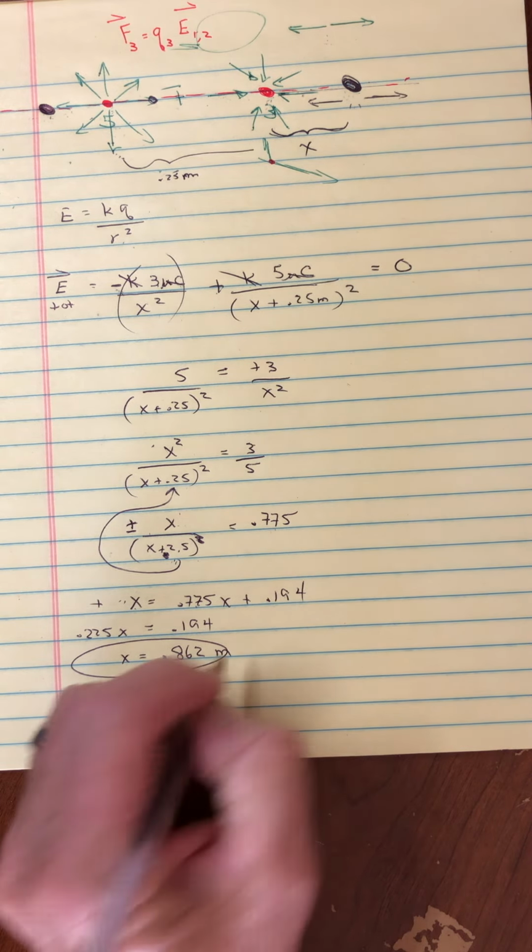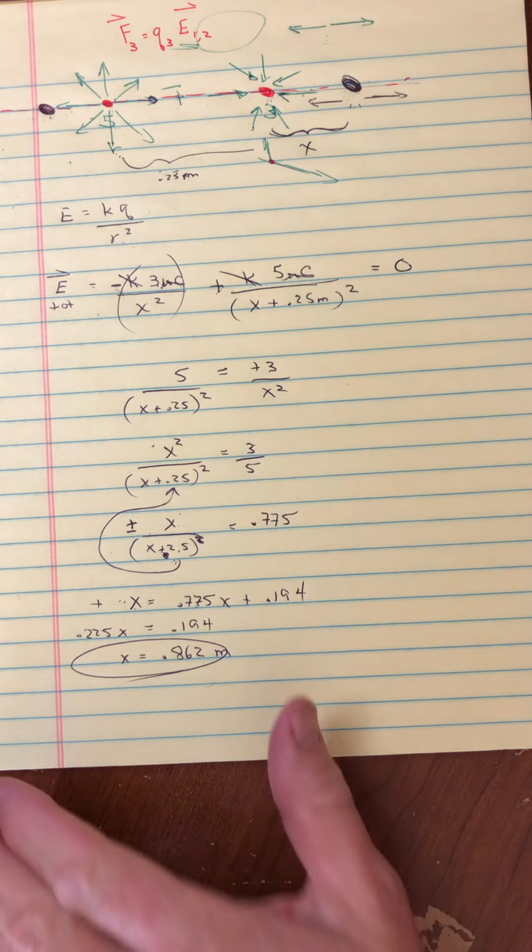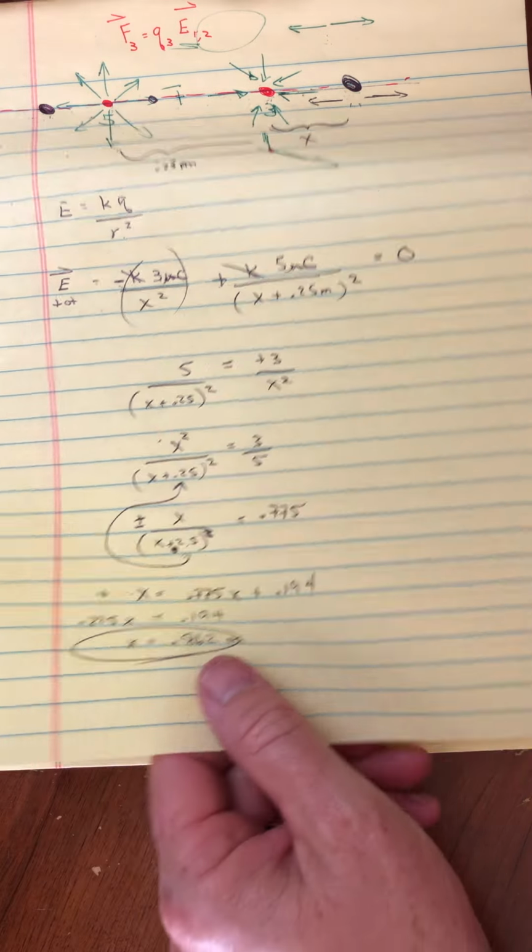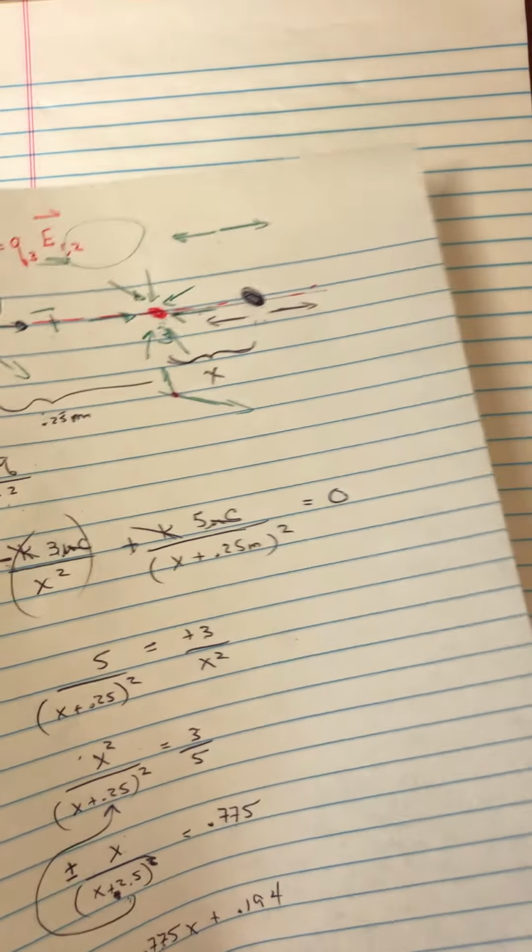Oh, and I guess my units here are meters. All right, so that was a little harder one, and that was a good one, and it got us into a little deeper idea of electric fields, and that's the harder part of this chapter, the more advanced, if you will.